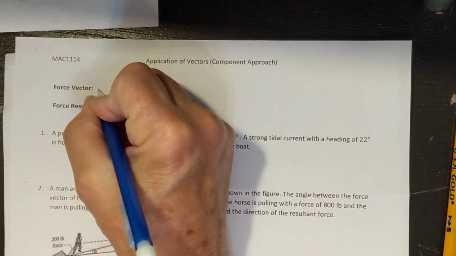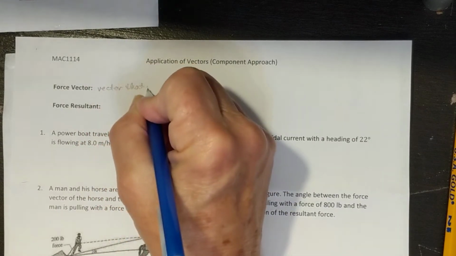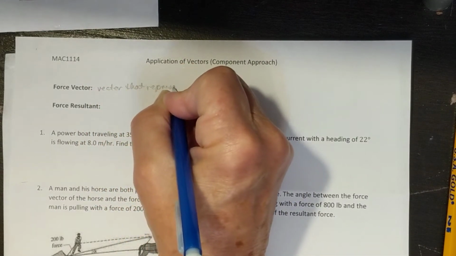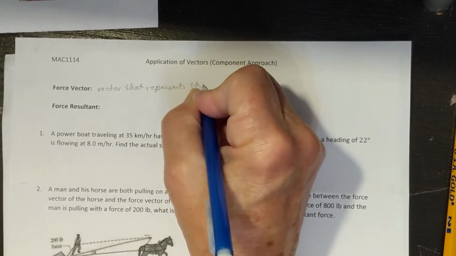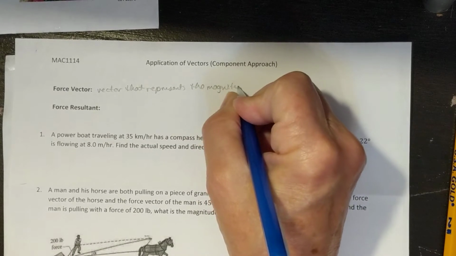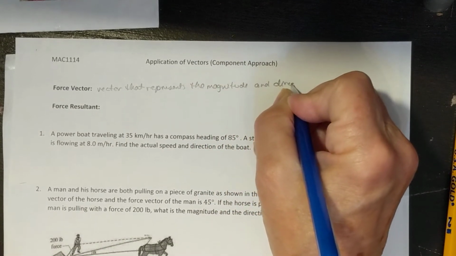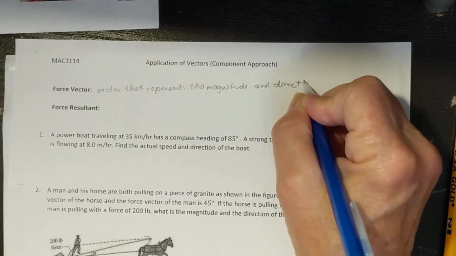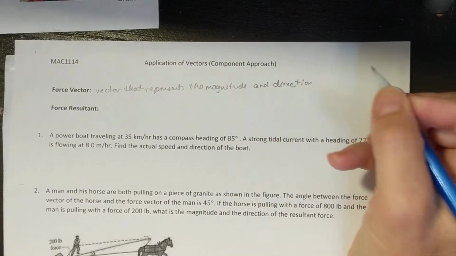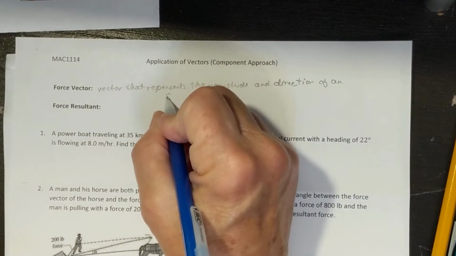So it's just a vector that represents the magnitude and direction. Of course, it's got two dimensions to it, of an applied force.